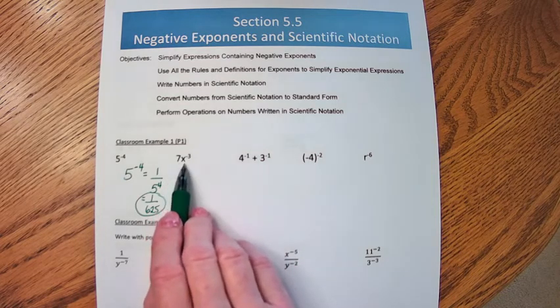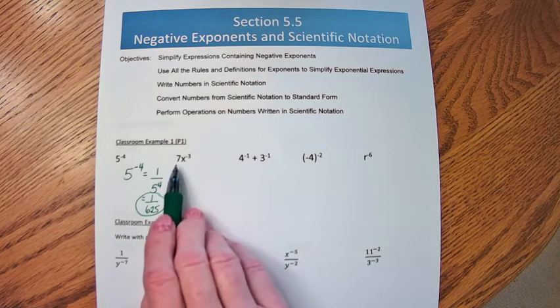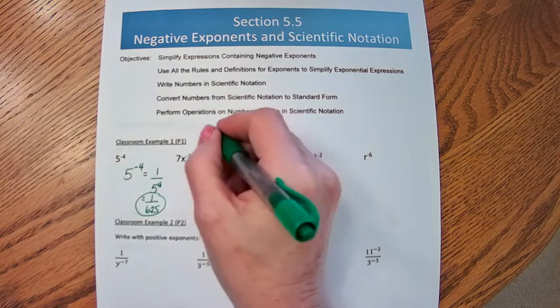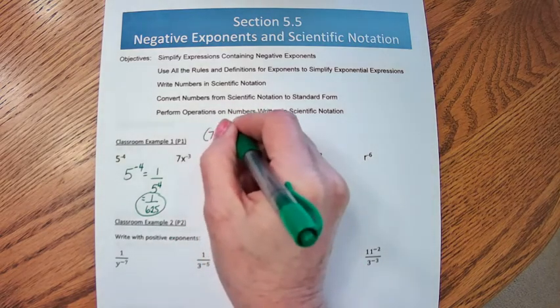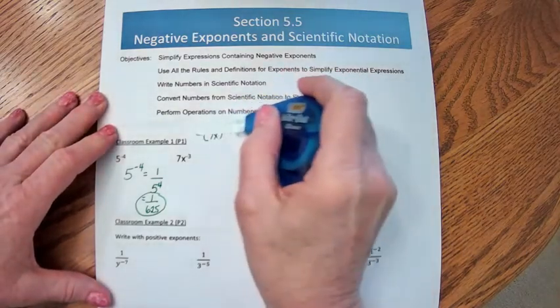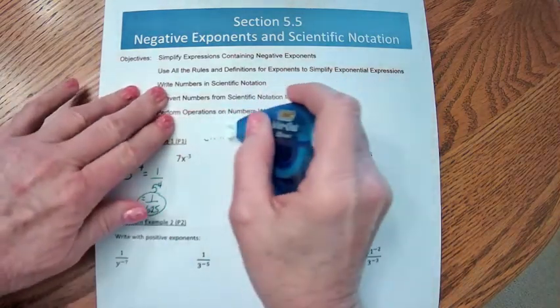Now here, 7 times x to the negative 3rd. Here's the trick question. Is the 7 being raised to the negative 3rd? No, it is not. That would be 7x in parentheses being raised to the negative 3rd. The 7 is not being raised to the negative 3rd, just the x is.